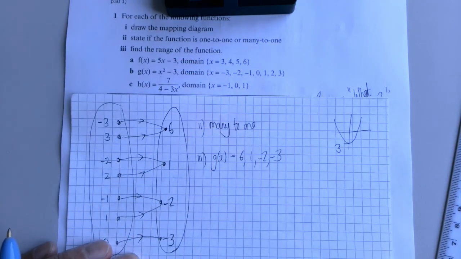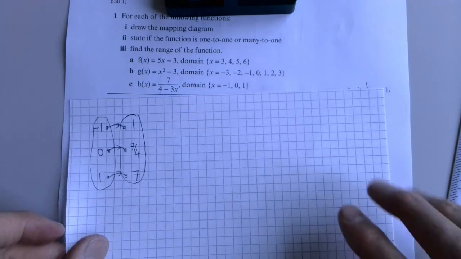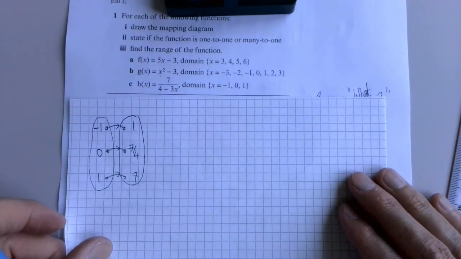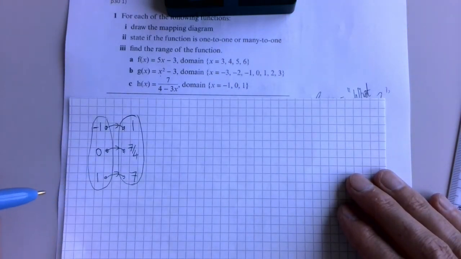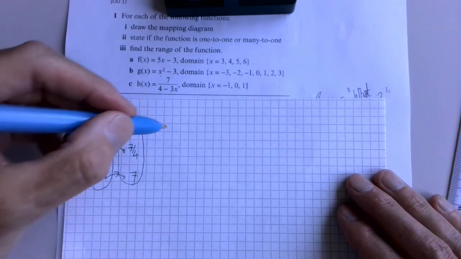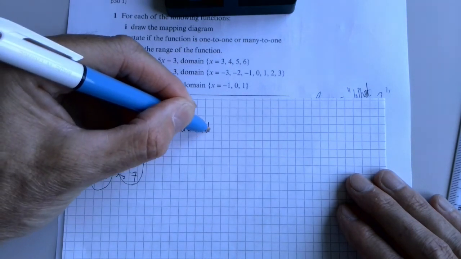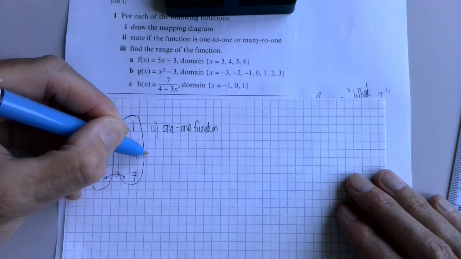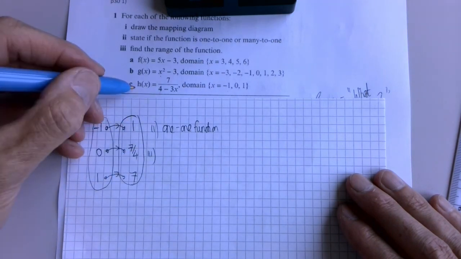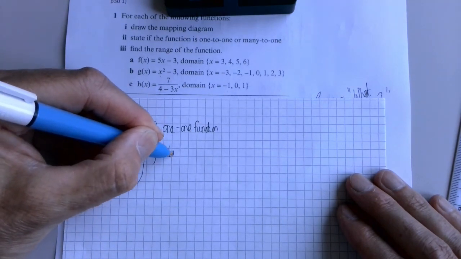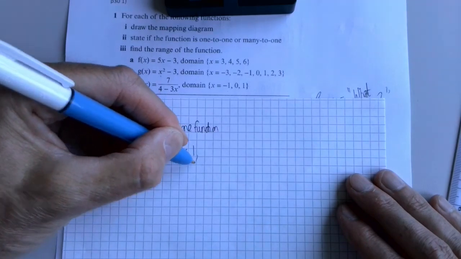Easy peasy. And then the last function, a bit fiddly, but with only those 3 numbers that you're allowed to put in, you get a very limited range. It's a one-to-one function. And the range of h of x is just equal to those 3 numbers there.